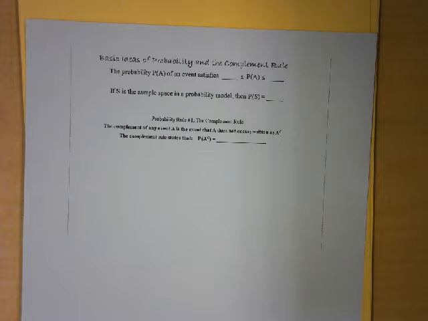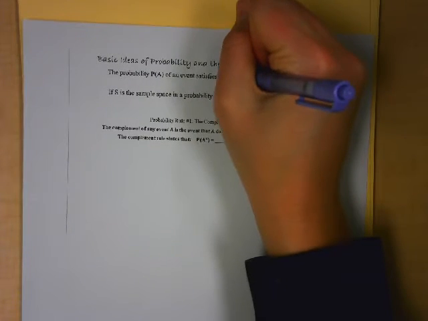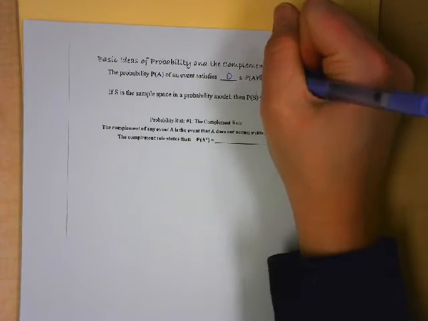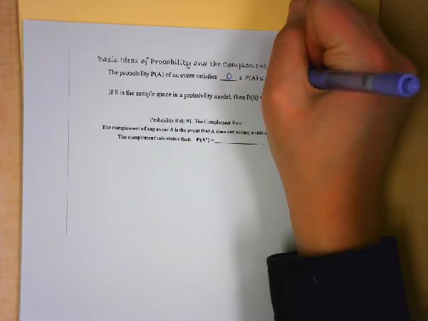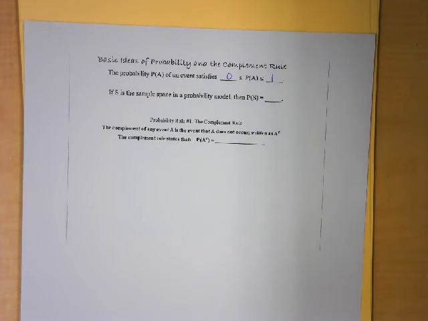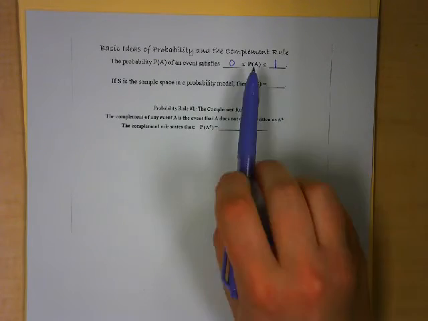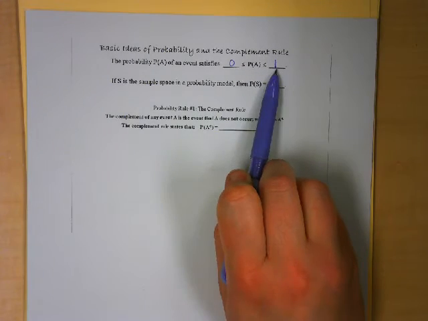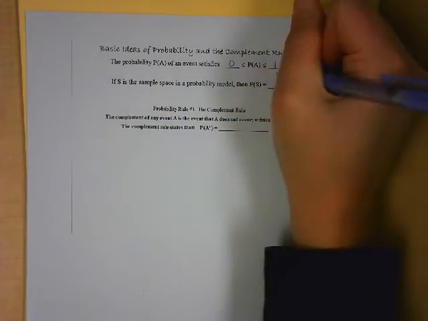The probability of an event has to satisfy the statement that 0 is less than or equal to the probability of event A, which is less than or equal to 1, which is just a really fancy way to say that the probability lives between 0 and 1, which we talked about yesterday. All probabilities have to be between 0 and 1. If S is the sample space in a probability model, then the probability of S is 1.